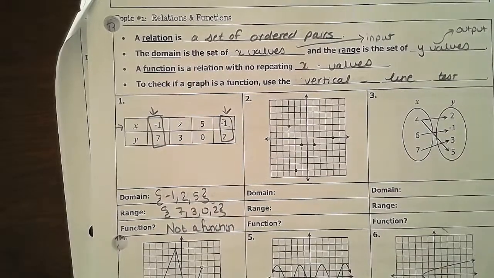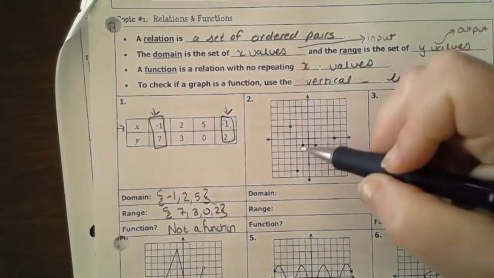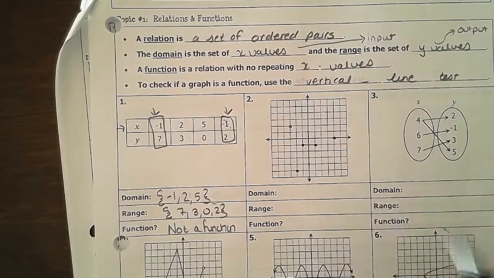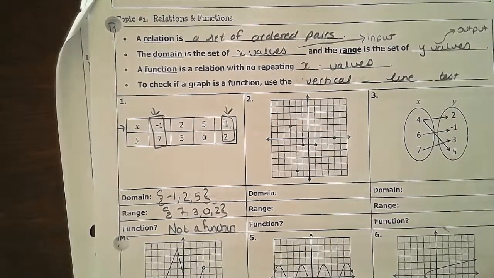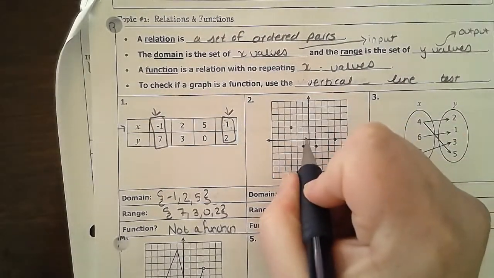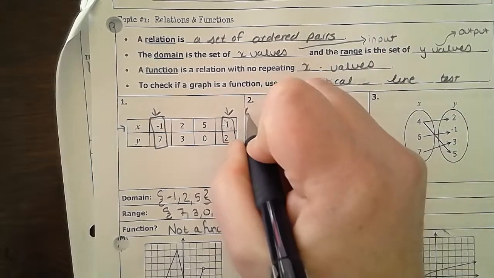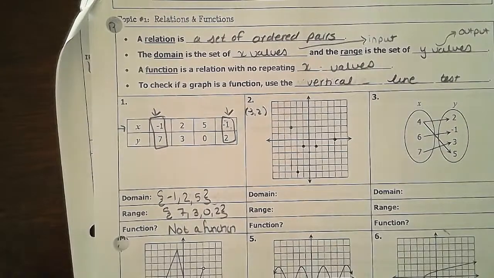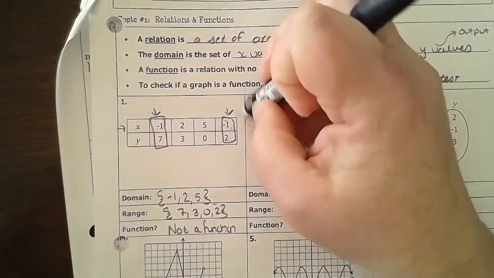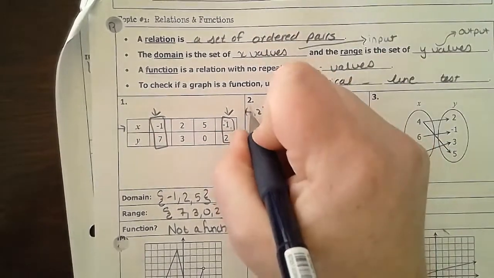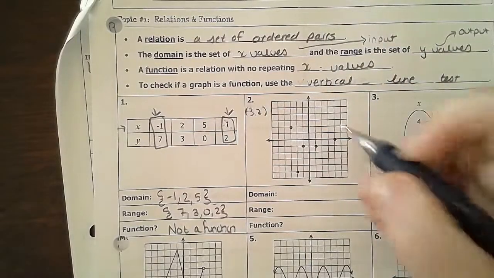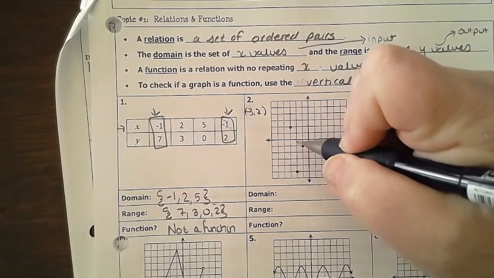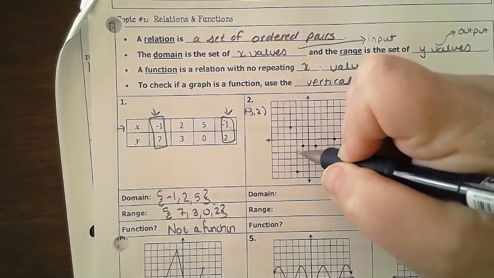All right. Now, when I look at these, let's look at these as far as ordered pairs. This point right here is the point -3, 2, right? Make sure you can see that really well. -3, 2. And then this is -2, 1, 2.